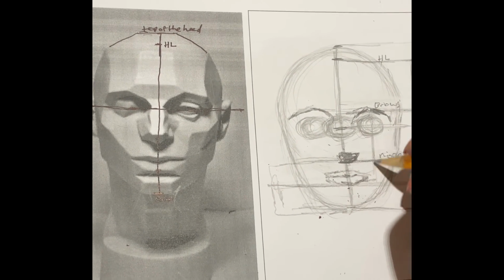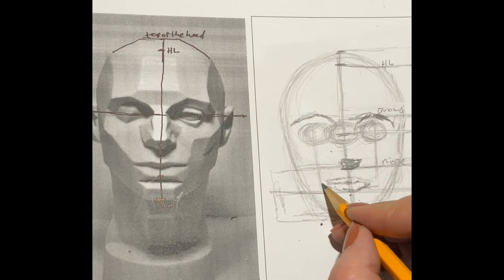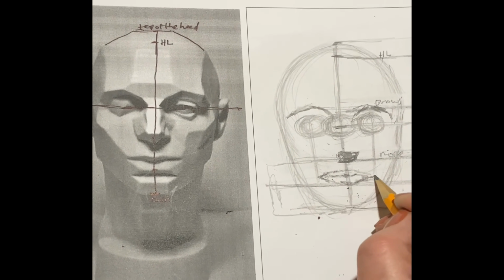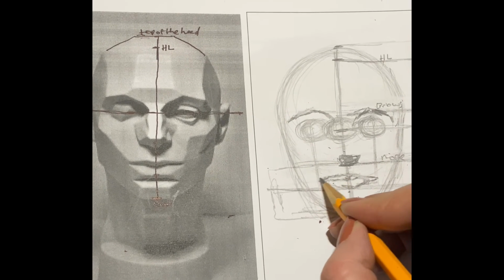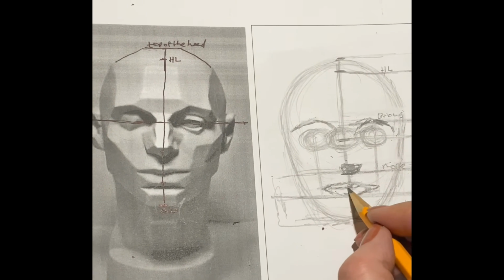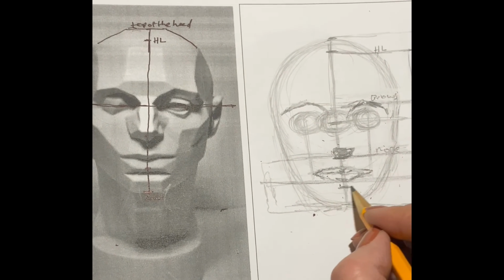If I take the middle of the eyes facing forward, that will show me how wide the lip should be. The corner of the lip should go right underneath the eyeballs, the middle of the eyes. And then there's kind of a chin right here.